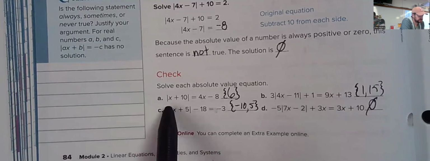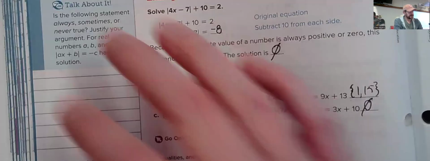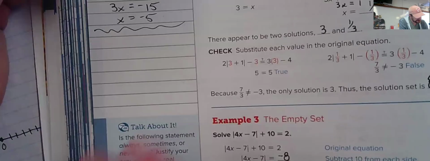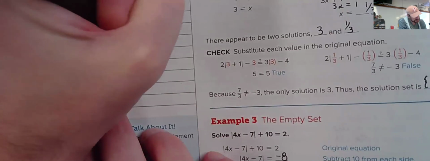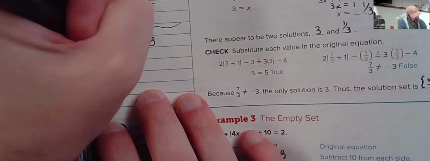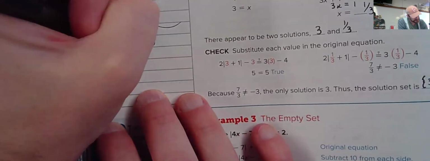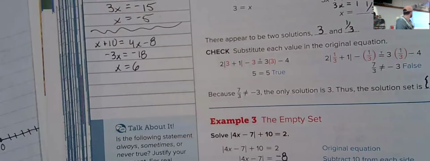There's two quick equations, and I'll just go ahead and do those up here. So I'm moving them on up. There's nothing we need to do to isolate anything here. So we're just going to have case 1, which is x plus 10 equals 4x minus 8. If we subtract 4x from both sides, that'll be negative 3x. And if we subtract 10 from both sides, that'll be negative 18. And if we divide both sides by negative 3, that means x is equal to 6.